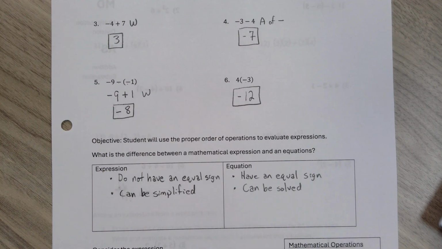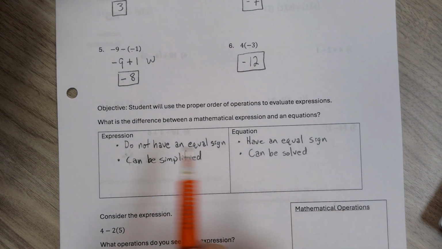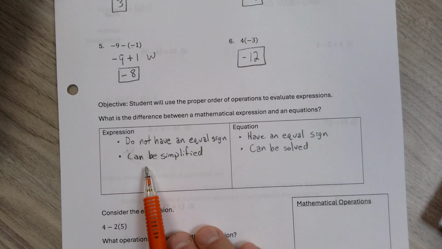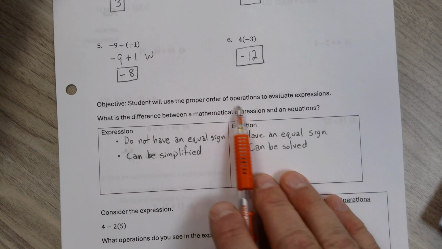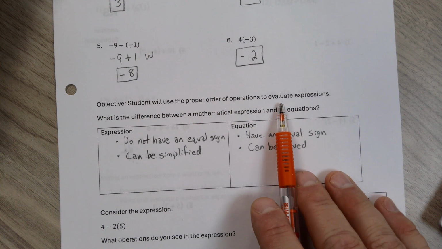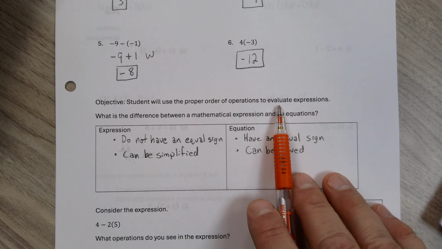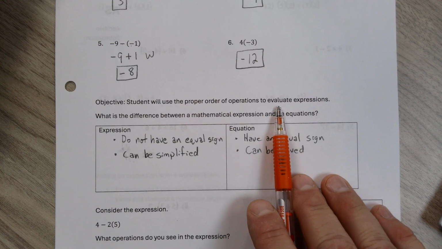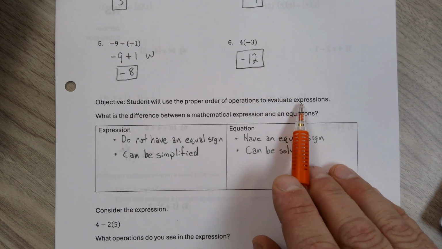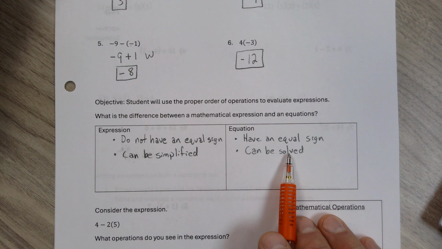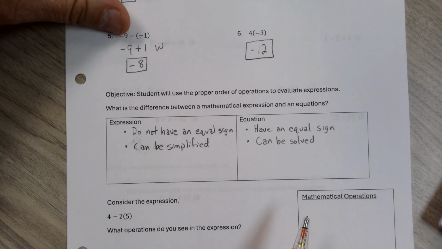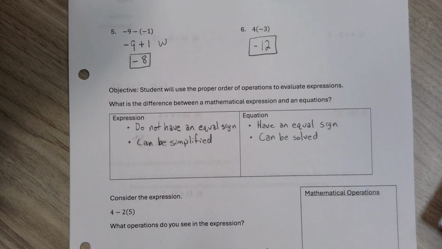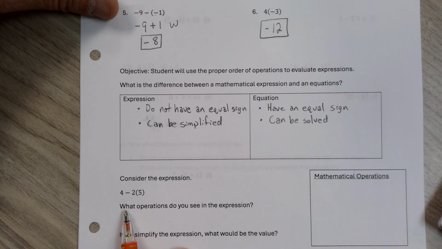And so we're going to be talking about simplifying expressions today as we talk about the order of operations. Another term to use rather than simplify is evaluate. So we can evaluate expressions and we can simplify expressions. We don't solve expressions. Solving is what you do with equations. So I just want to get some of that vocabulary defined for us.